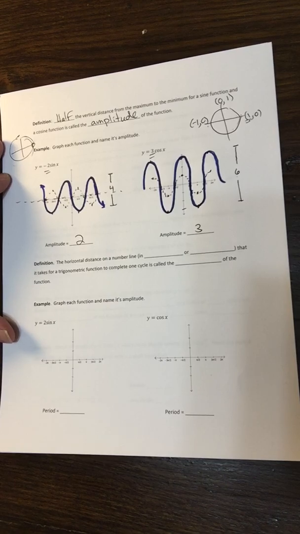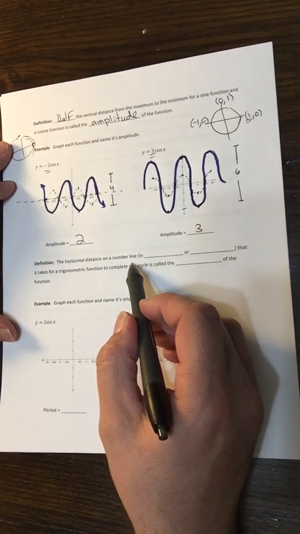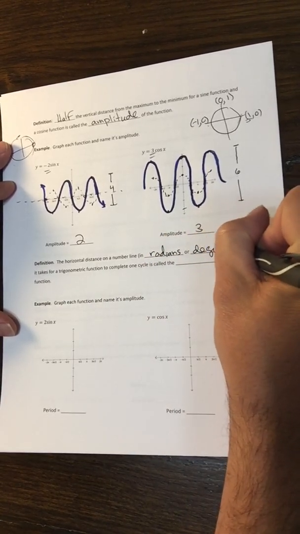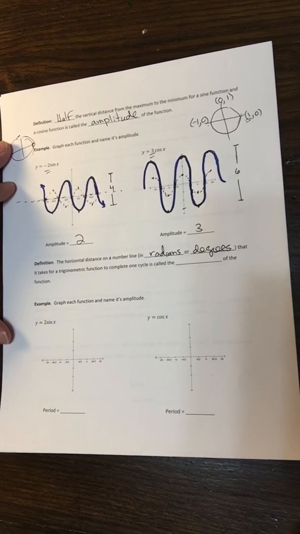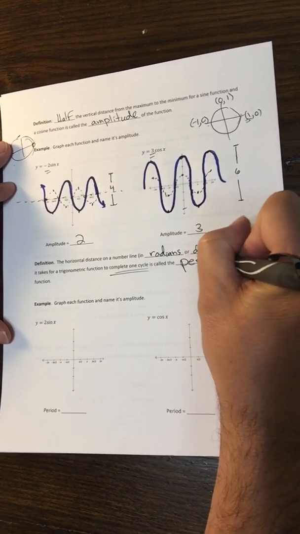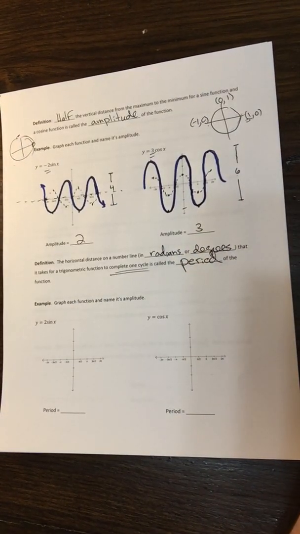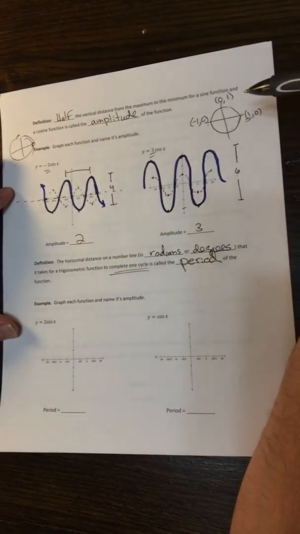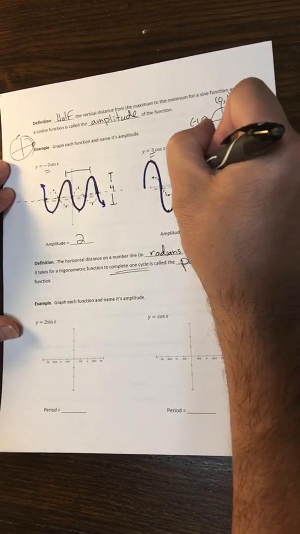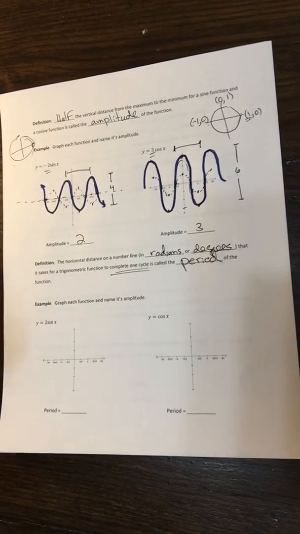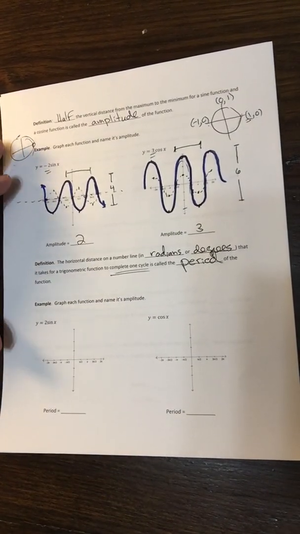Hopefully, you guys are catching on to a pattern here, right? The horizontal distance on a number line, in radians or degrees, that it takes for a trigonometric function to complete one cycle. I've used this word a couple times already. That's called the period of the function. How long does it take me, for example, to get from the top back up to the top? Or from a 0 to go up and down and get back to the 0? How far horizontally on the number line does it take for that graph to go through one cycle?